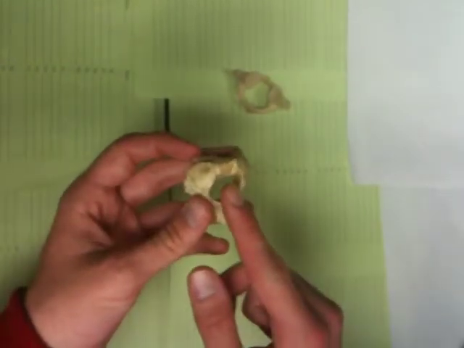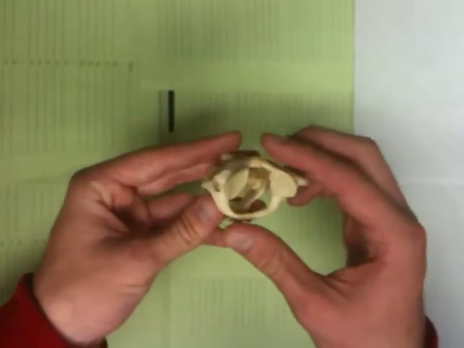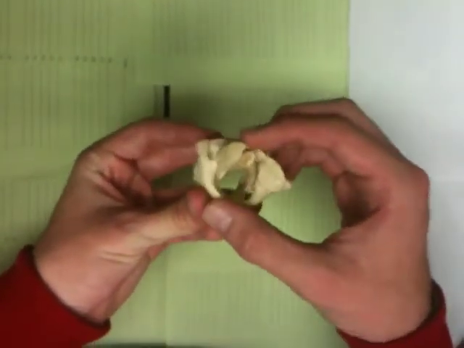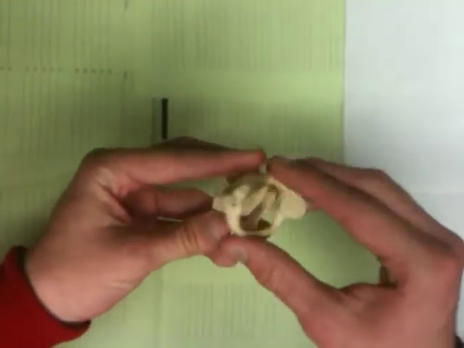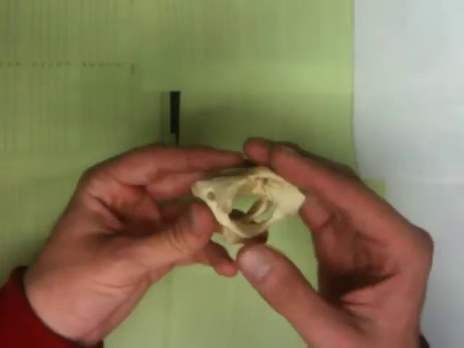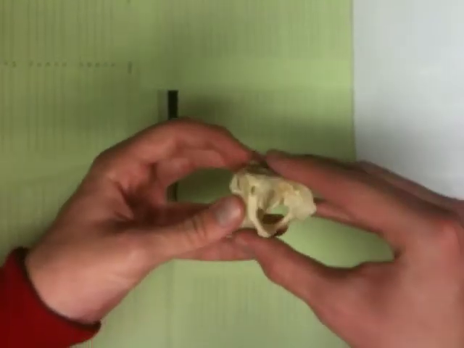It's called axis because it has this little projection right there, which allows you to rotate your head about it. So this is going to be your no vertebrae. C2 is your no vertebrae. Again, it goes on top of each other, allows you to rotate. C1, C2, atlas and axis.